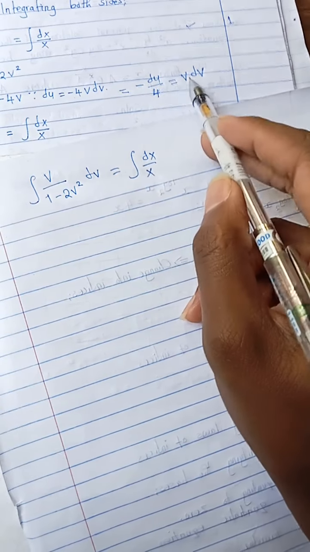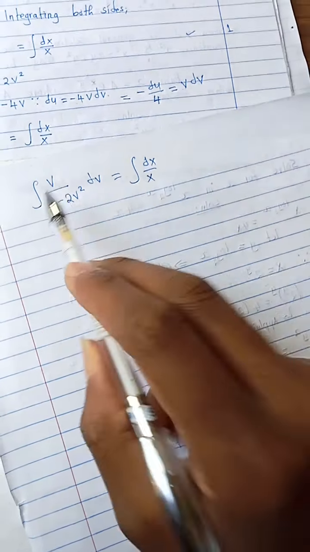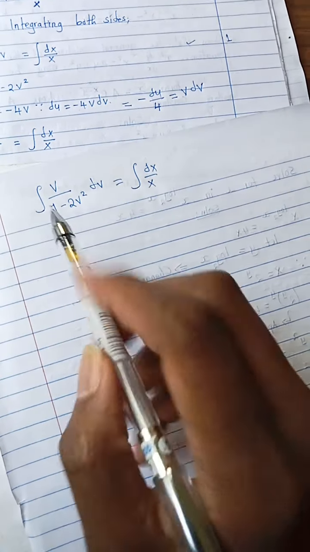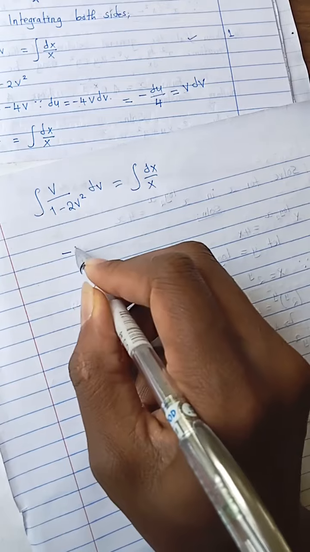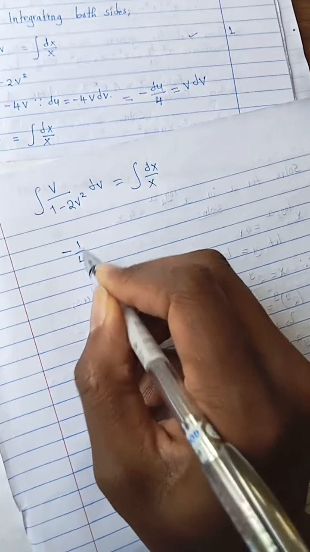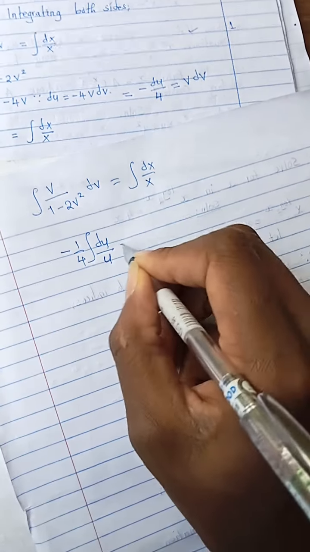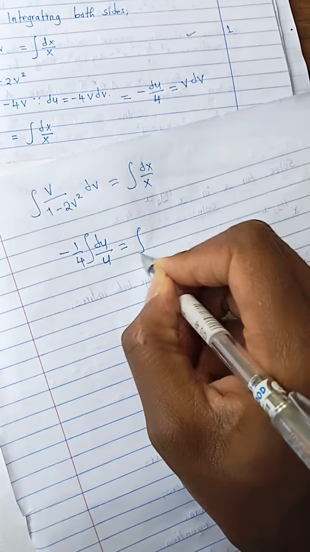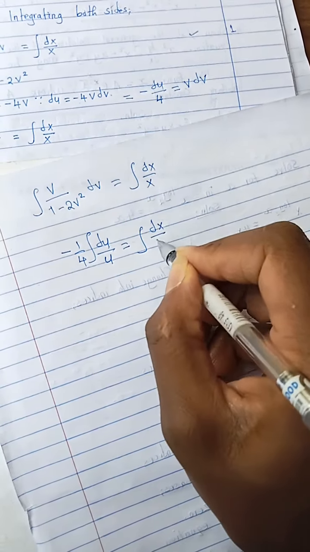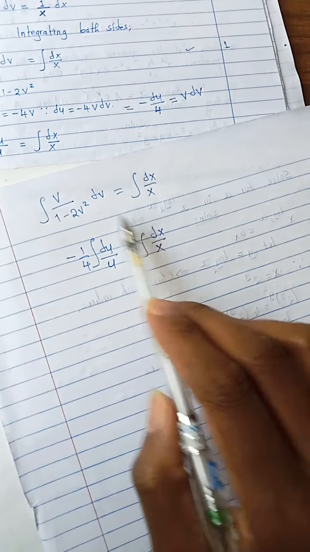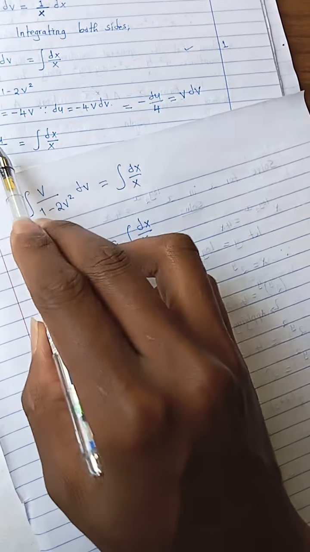We have v dv, so this v dv which is here, we replace it with minus a quarter integral of du over u, which is now equivalent to the integral of dx over x. So this is simply what we have here.